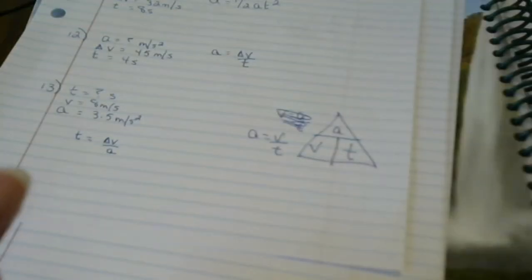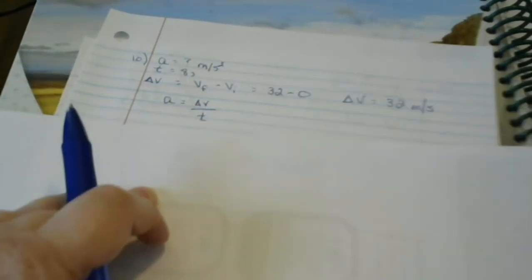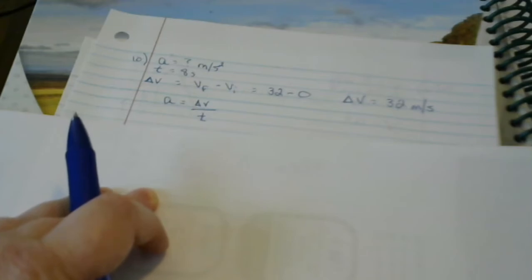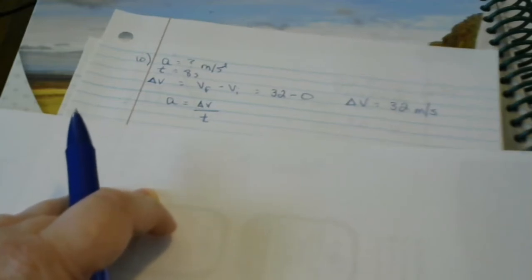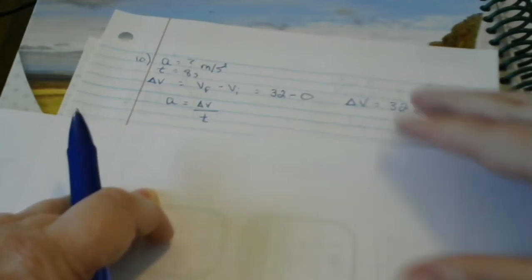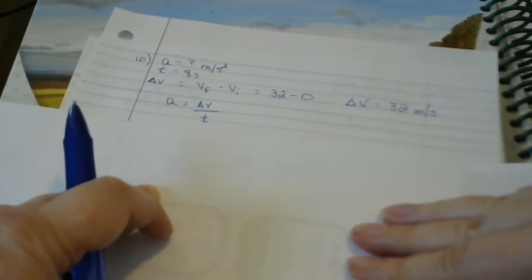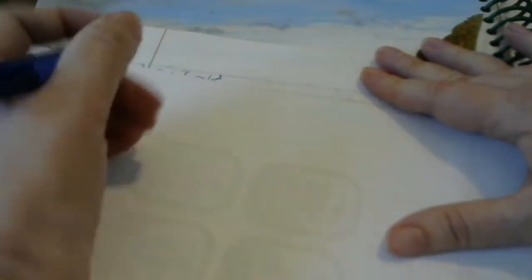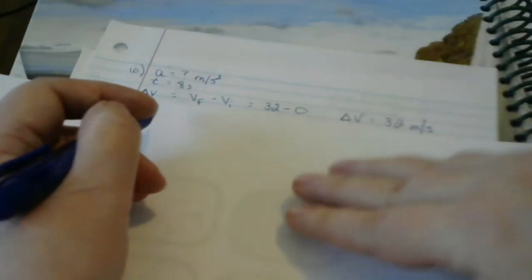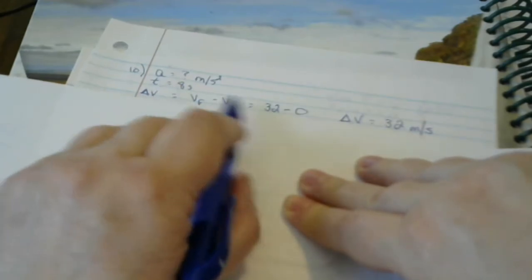Now let's go down to number 10. All right, so let's look at number 10. What is the acceleration of your car if you can go from rest to 32 meters per second in 8 seconds? Okay, so this is giving you a lot. You're looking for your acceleration, you don't know what it is. The time is 8 seconds, but the velocity, you have to find the change in velocity.